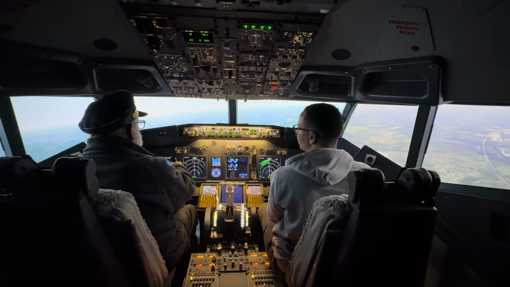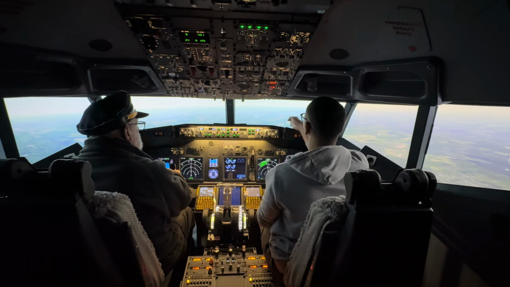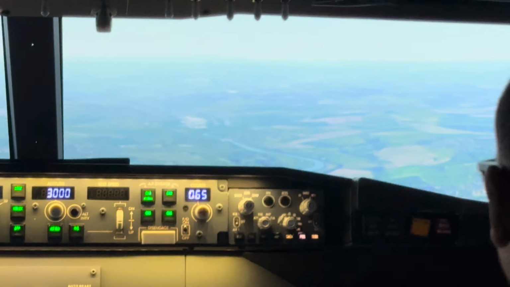Perfect. Rolling out. Right, this heading. Very good. Following the river, straight. Nicely done, Captain. Very good.